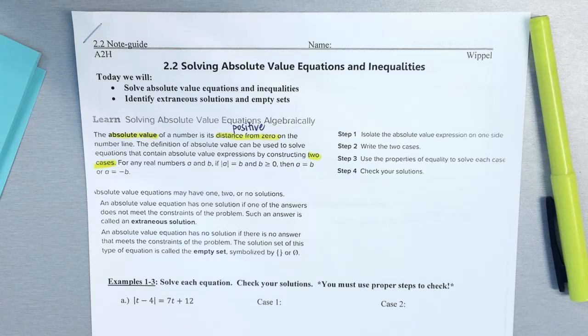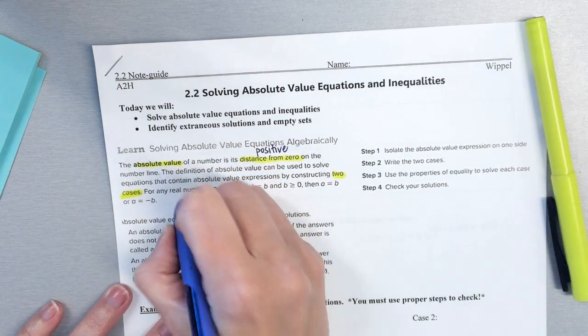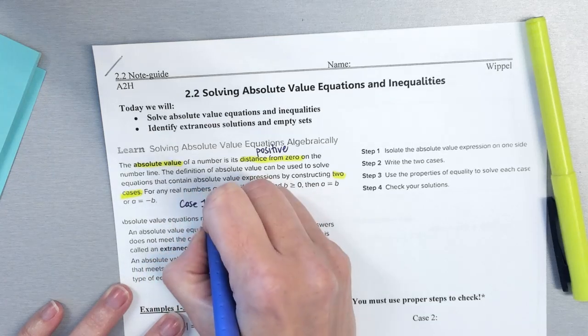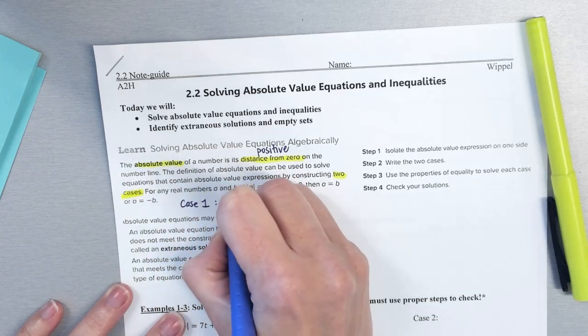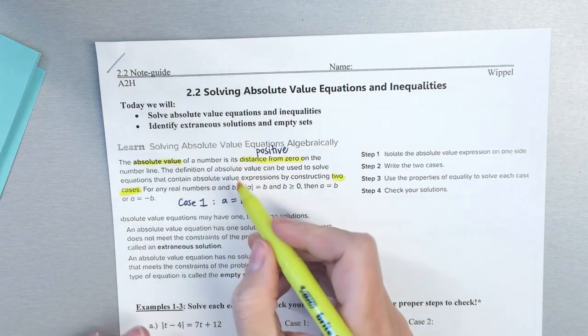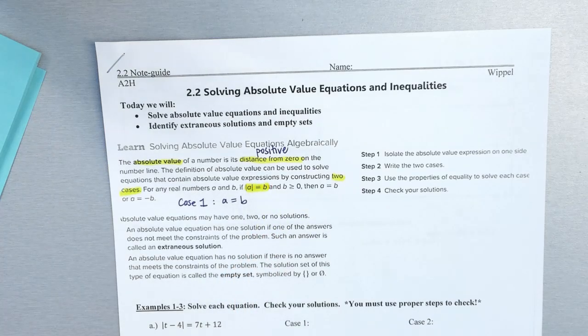Because you have the absolute value equal to some, we call it B, that's going to be one of your cases. So case one, whatever is inside the absolute value is going to be equal to the value, in this case we call it B.